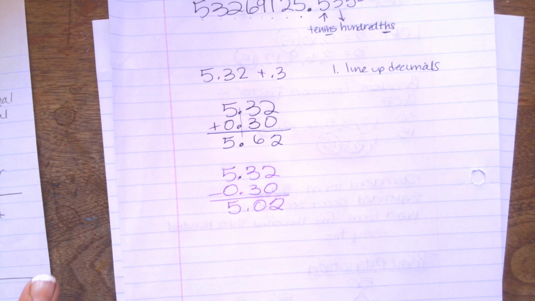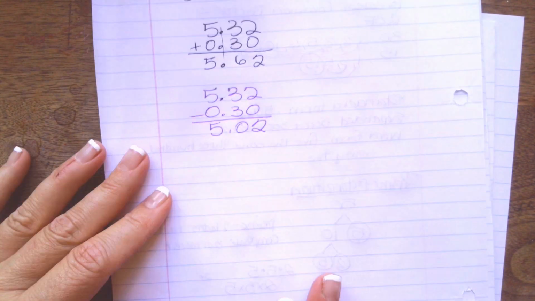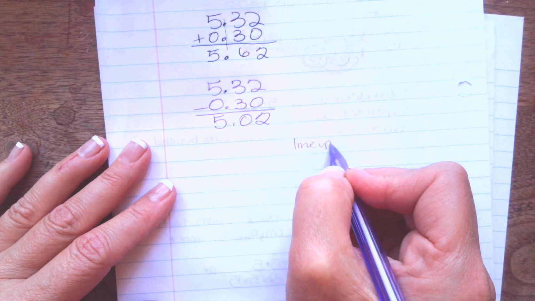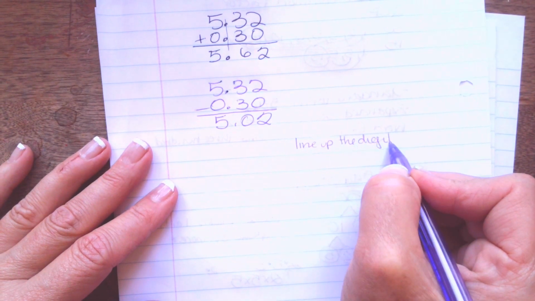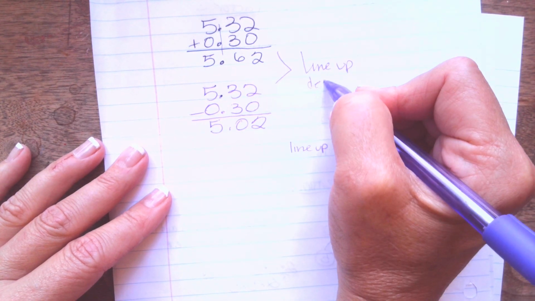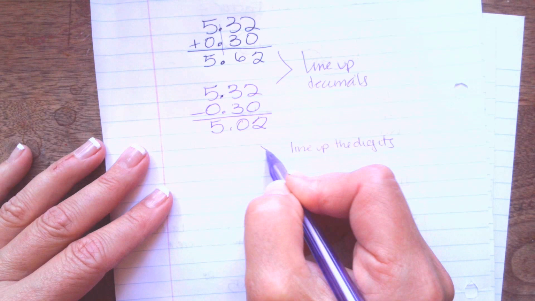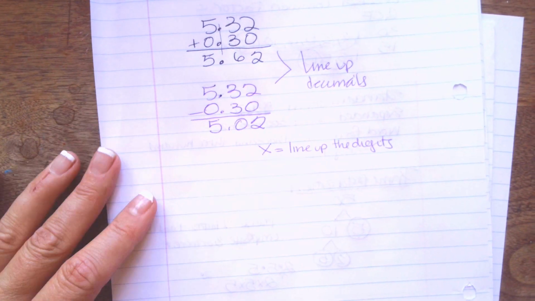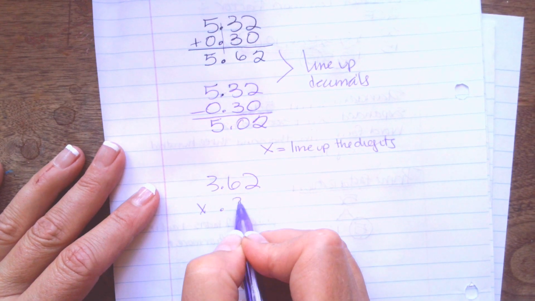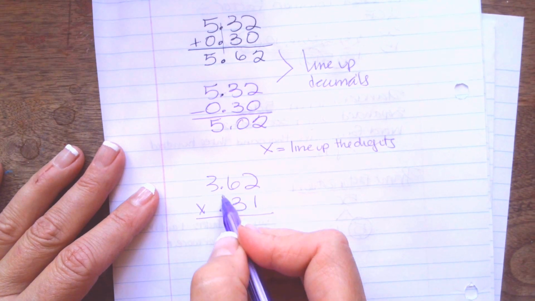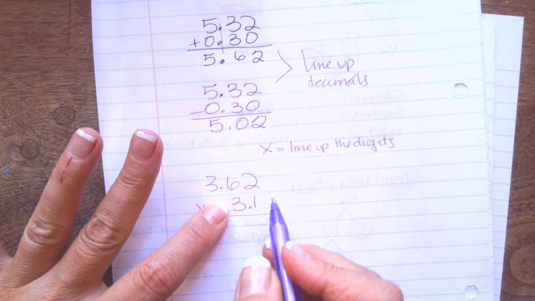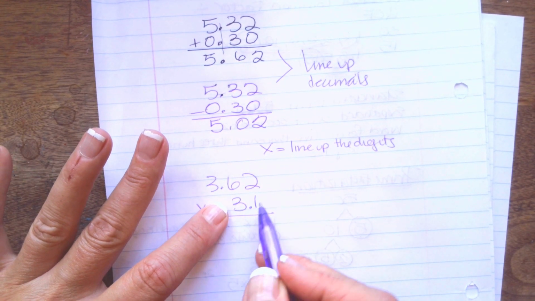All right. When I'm multiplying decimals, I'm not going to line up the decimals. I'm going to line up the digits. So that's important to remember. For these two, you line up the decimals. And then for multiplication, you're going to line up the digits. So if I had 3.62 times 0.31, you see how it happens to be lined up, but suppose it was like this. I would not line up the decimals, I'm lining up the digits.